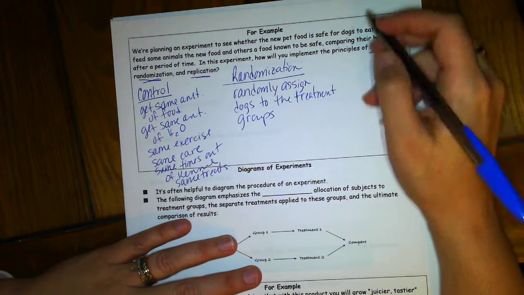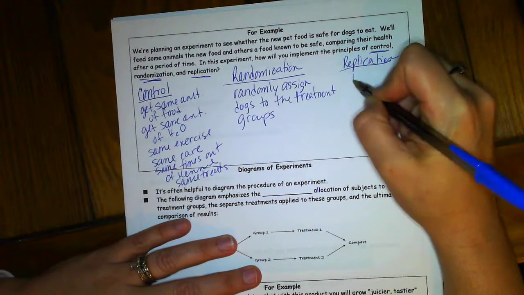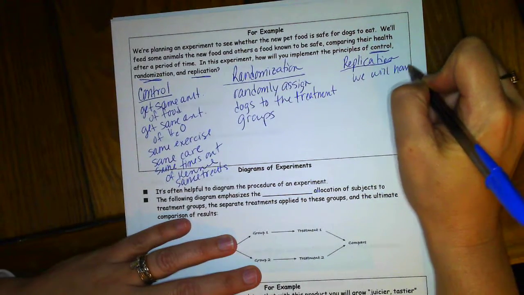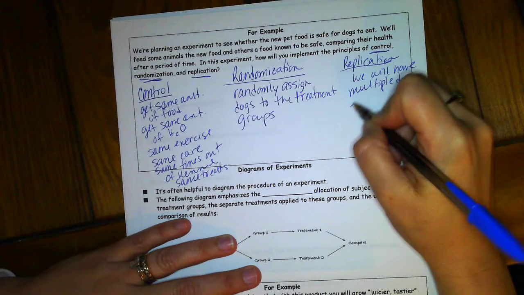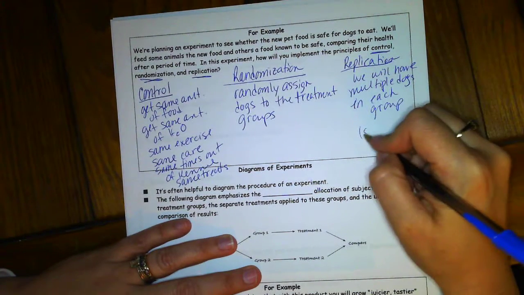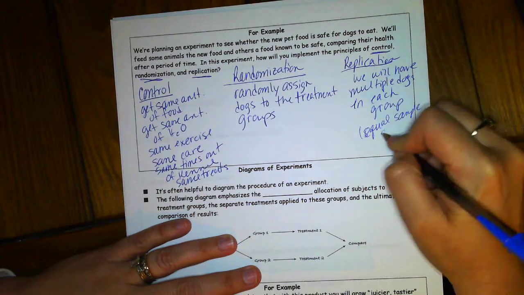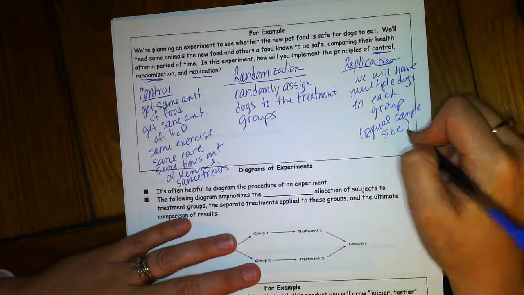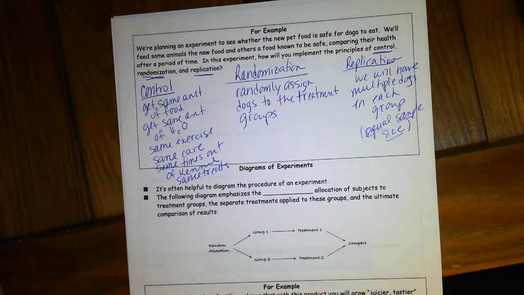Replication, simply we will have multiple dogs in each group. And you want to use about equal sample sizes as much as you can. I mean, if you have 2 treatments and you have 11 animals, then obviously you can only split them 5 and 6. But you don't want to do like 2 and 9 or anything like that. It's equal sample size as you possibly can.